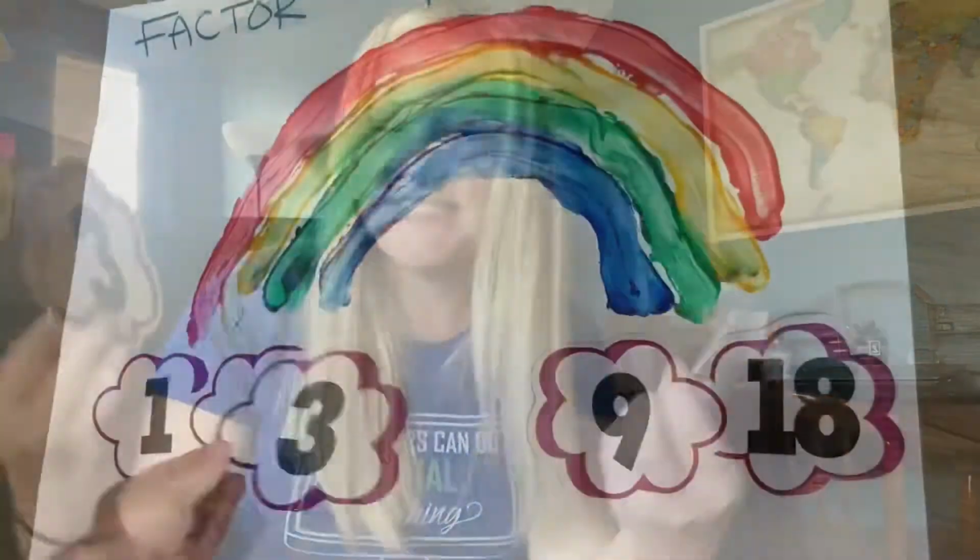Let's keep the train going. What about 3? Is 3 a factor pair of 18? Skip count it. 3, 6, 9, 12, 15, 18! So 3 and 6 are factor pairs of 18 as well. Let's not stop there. Can 4 be a factor pair of 18? Skip count. 4, 8, 12, 16, 20. 4 is not a factor pair of 18.